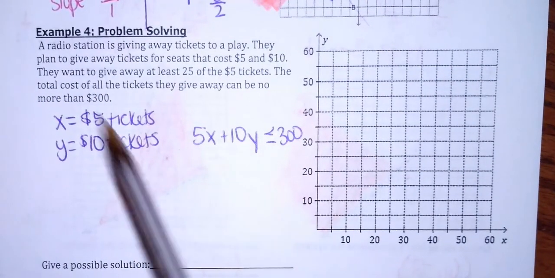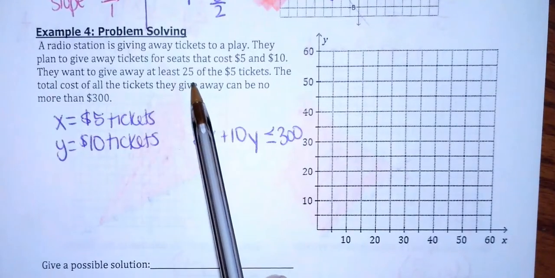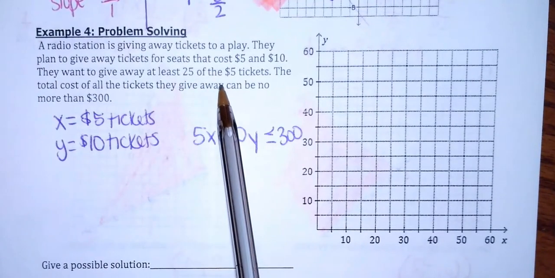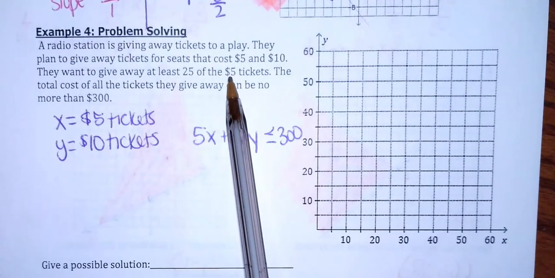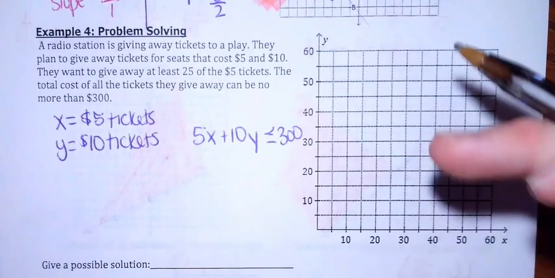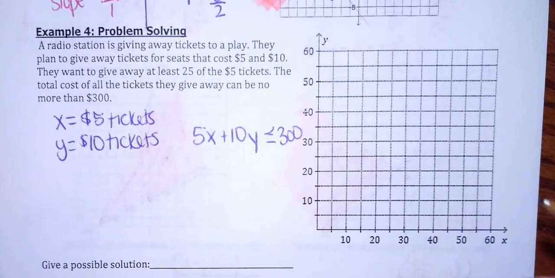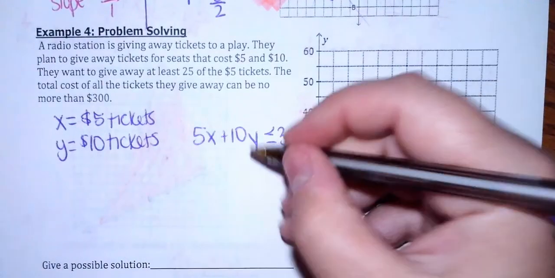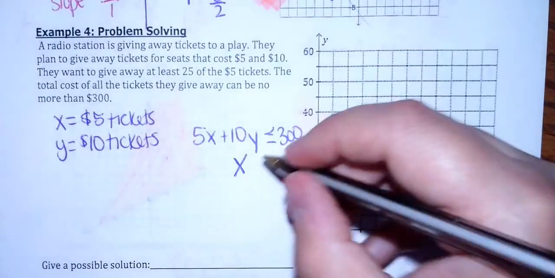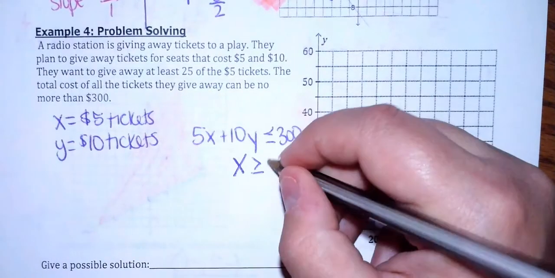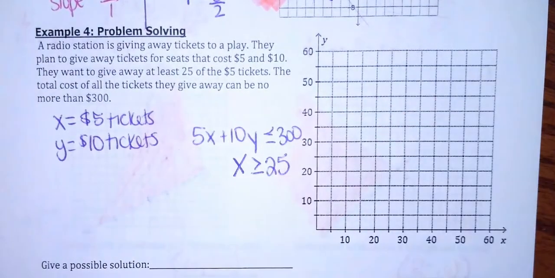Now, it says they want to give away at least 25 of the $5 tickets. This is very tricky, but you don't want to use the $5 amount when you write this inequality. It has nothing to do with the monetary value. I just want to give away 25 of those $5 tickets. X just represents the number of $5 tickets. Don't worry about the cost, and I want to give away at least, so greater than or equal to 25 of those. So that's what my set of inequalities would look like.